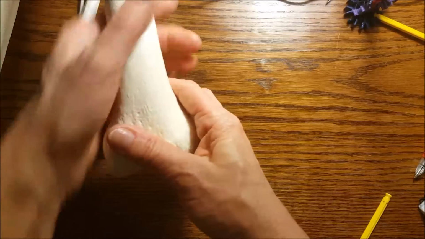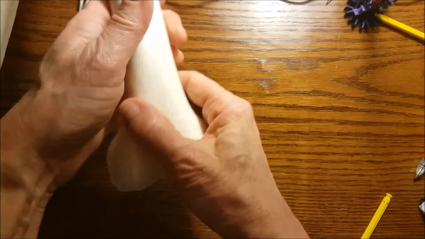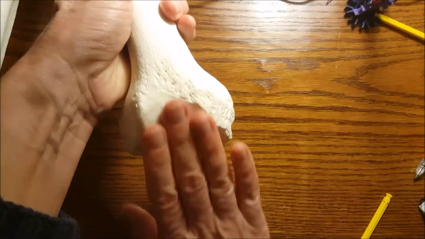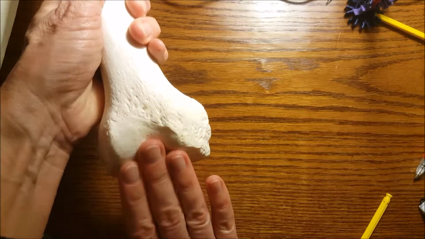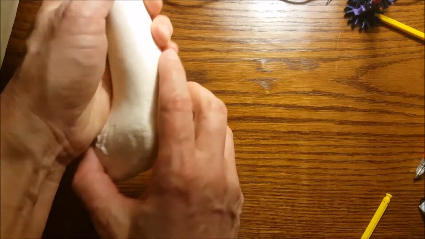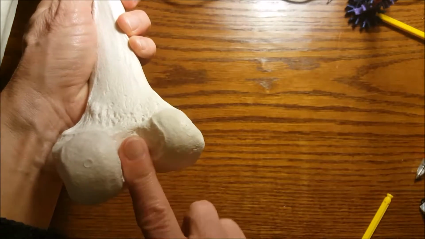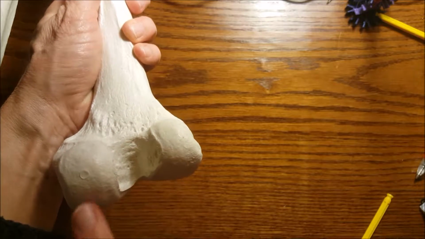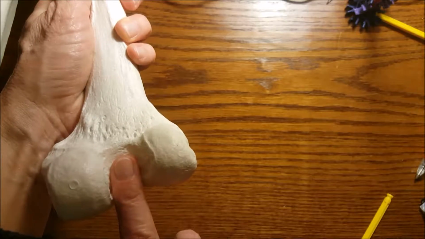Above the medial and lateral condyles, we have the medial epicondyle and the lateral epicondyle. This smooth surface is the patellar surface, where the patella sits. And on the posterior surface, we have a notch in here, and this depression is the intercondylar fossa.